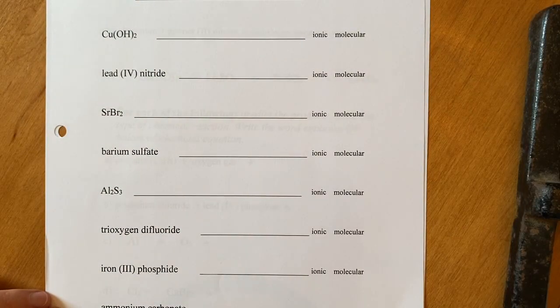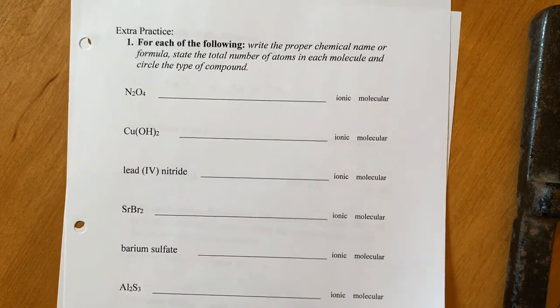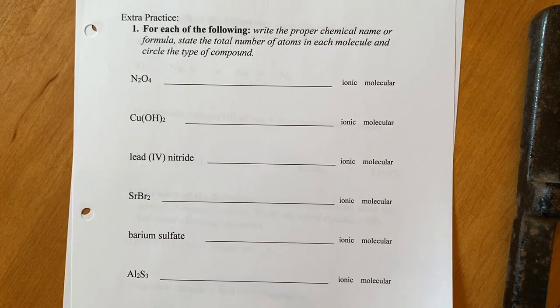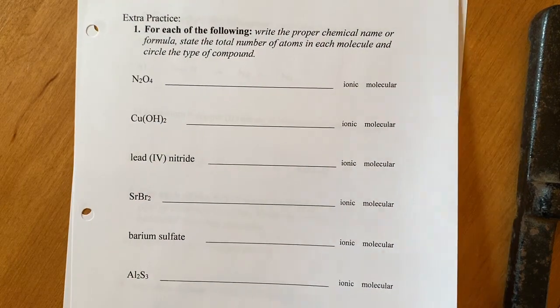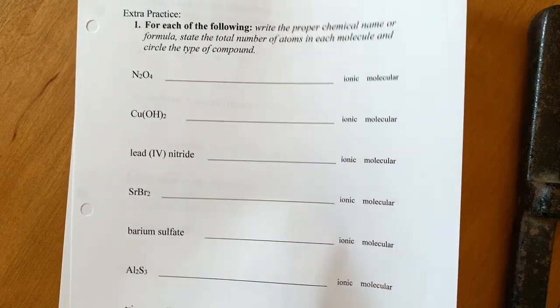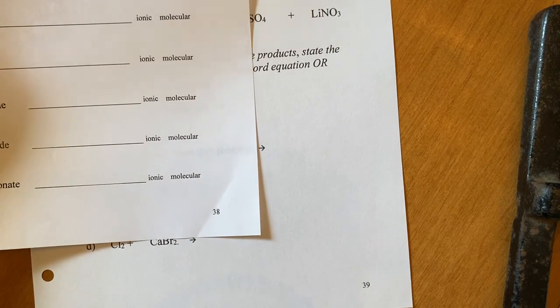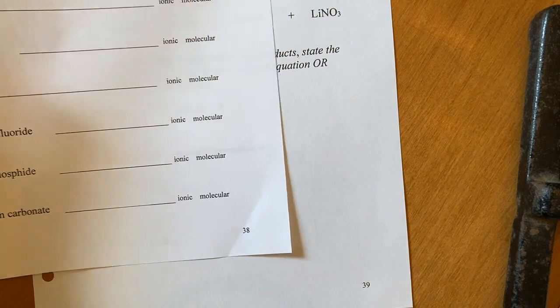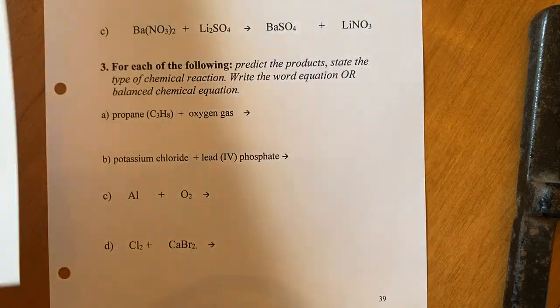On pages 38 and 39, you're going to find some extra practice. We're coming to the end of the chemistry unit. We only have one topic left after this, and that's acids and bases. So this is just a bit of extra practice that's optional if you would like to do it. The answers to pages 36, 38, and 39 are posted in the answers folder in Edsby, so you can check them if you choose to do them, but you don't have to submit them.